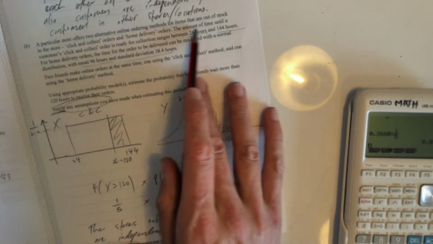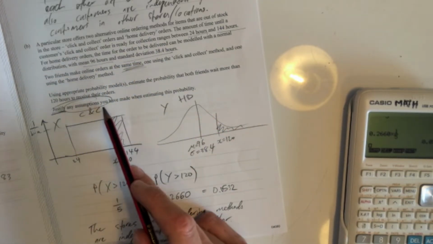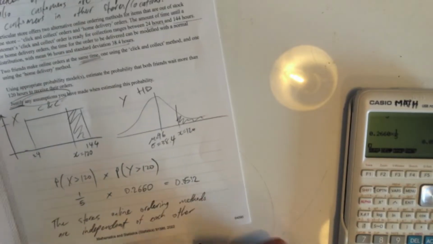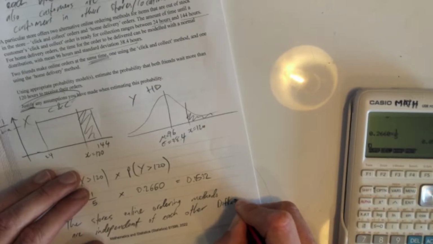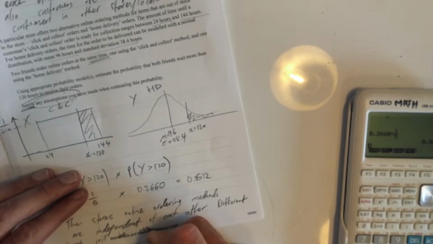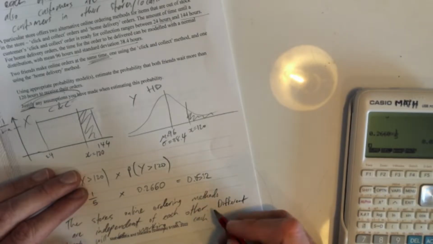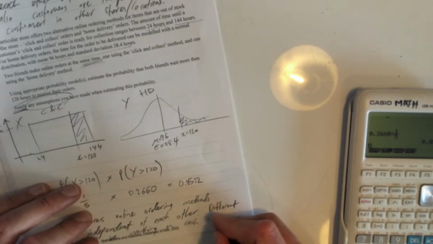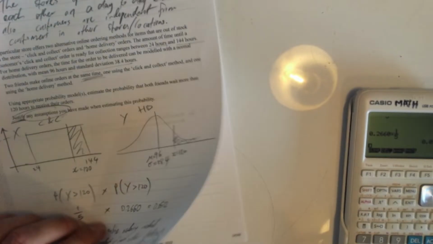What did they do? At the same time, they're not independent. Different teams will be working on each, what do we call these? Each CNC and HD or whatever. Anyway, question 2. Let's move.